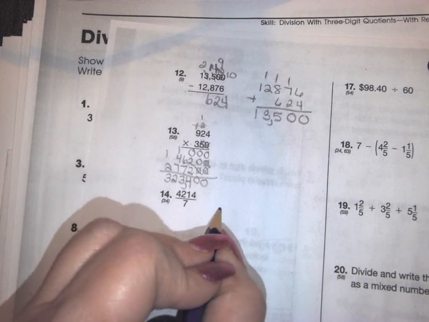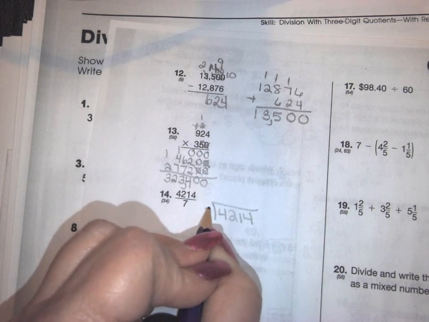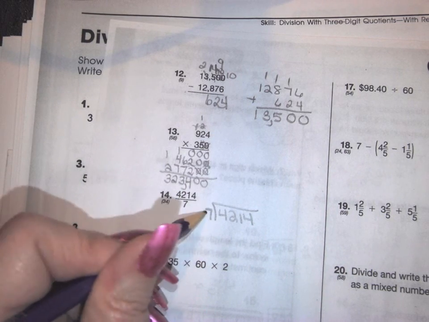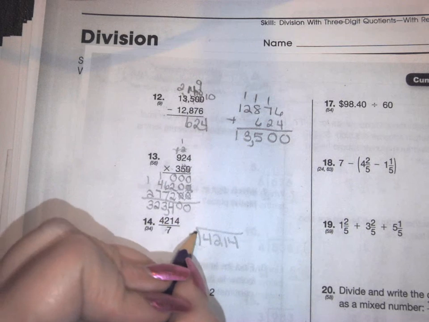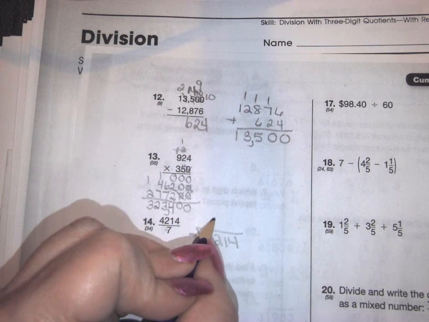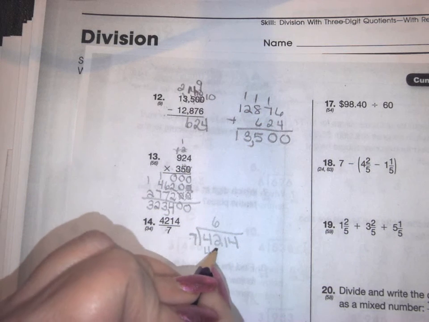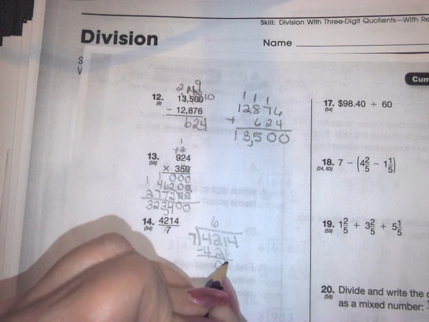Alright. 4214 divided by 7. Remember, the divisor is the bottom number, and the top number in the box is the dividend. How many 7s can we get out of 42? 6. 6 times 7 is 42. Sister subtract. Brother in town, bring him on down.